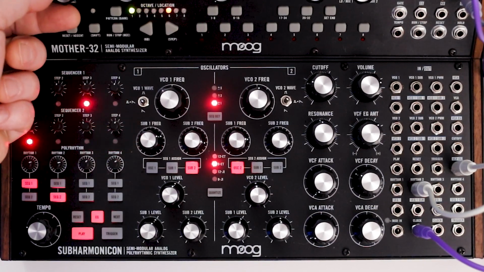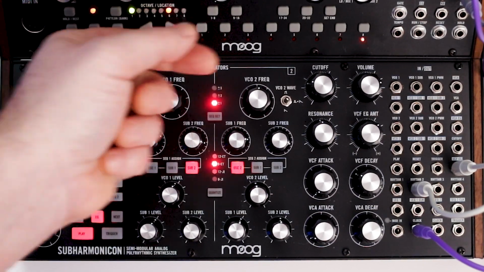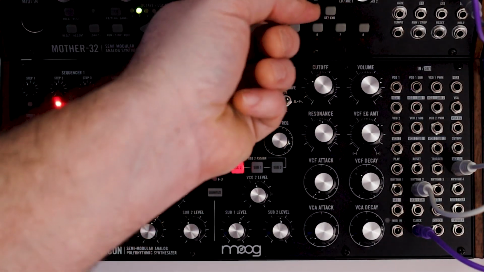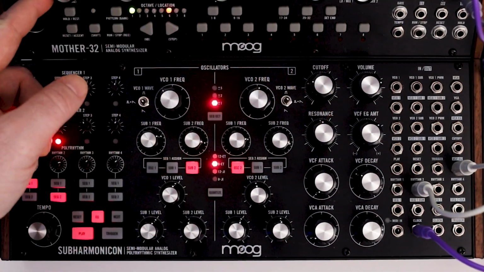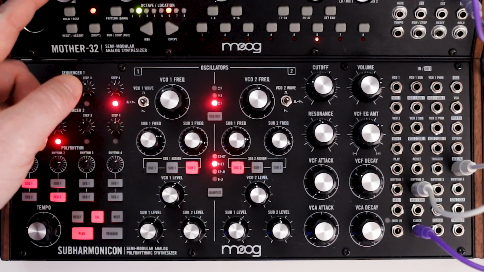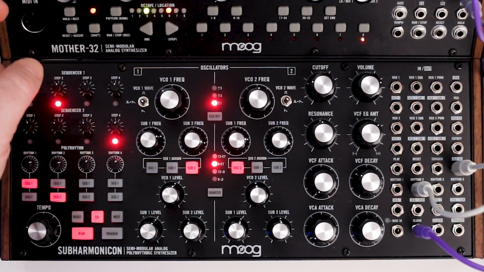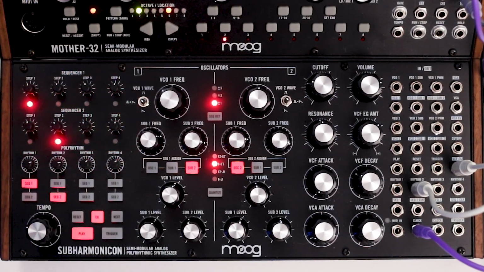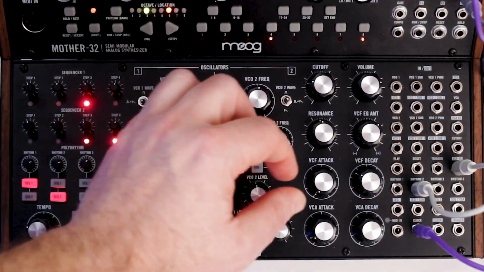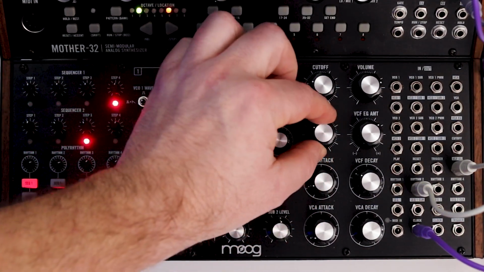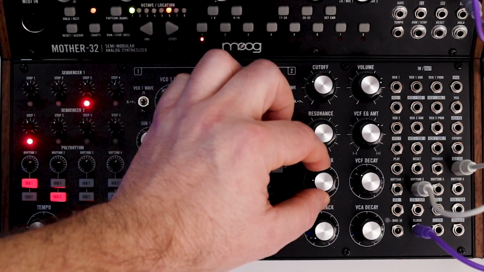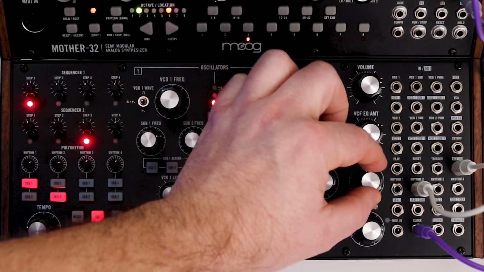Let's even slow it down. Playing around with settings.